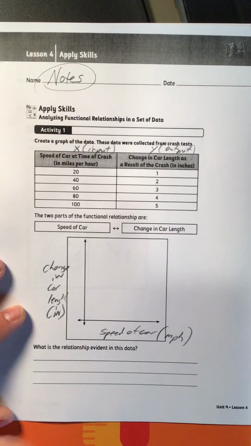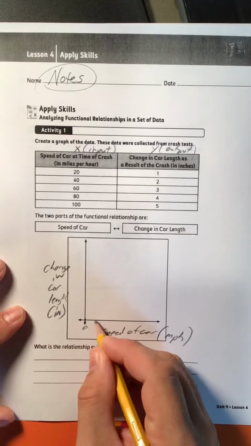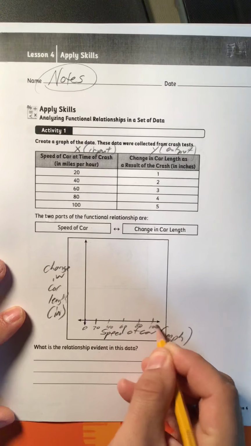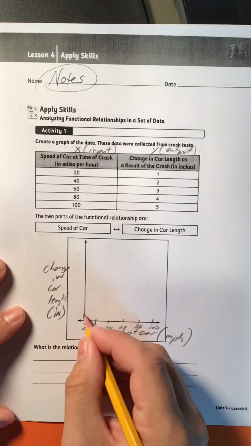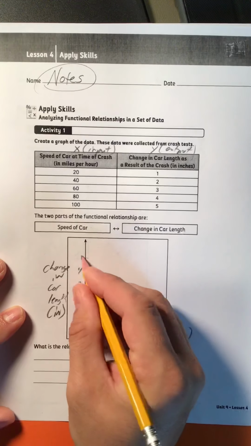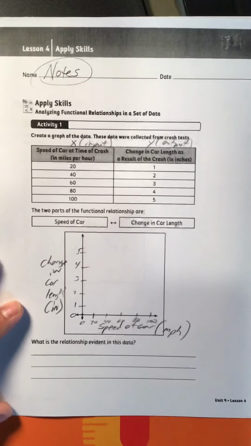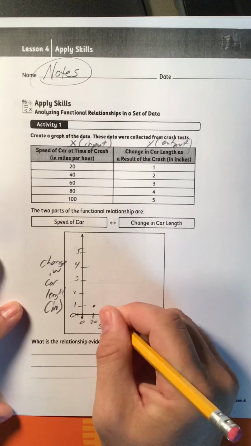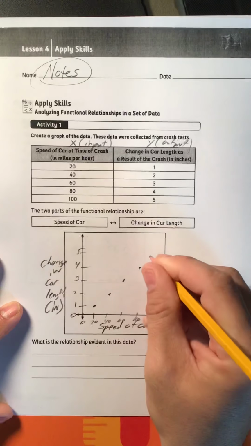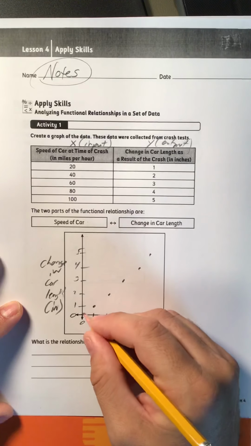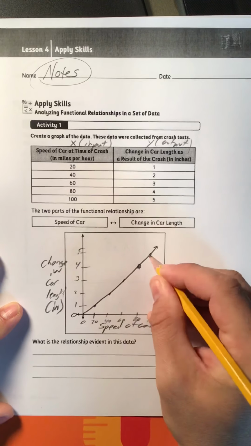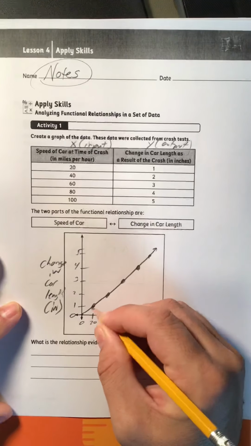Okay, so miles per hour looks like we'll start at 0 and go by 20s. Again, I'm just using the convenience of the numbers it gave me. Change in car length, we'll go by 1 as it's in inches. So 20 is 1, 40 is 2, 60 is 3, 80 is 4, 100 is 5. Again, we didn't have graph paper, so those should line up pretty close. Good little trick is you can always make the dots bigger.